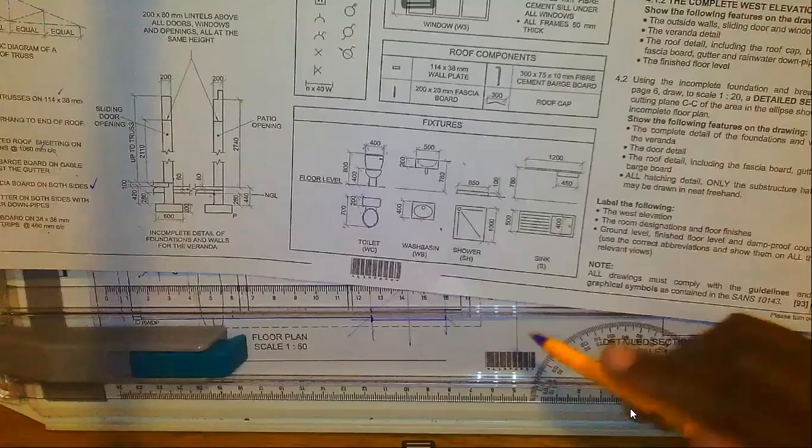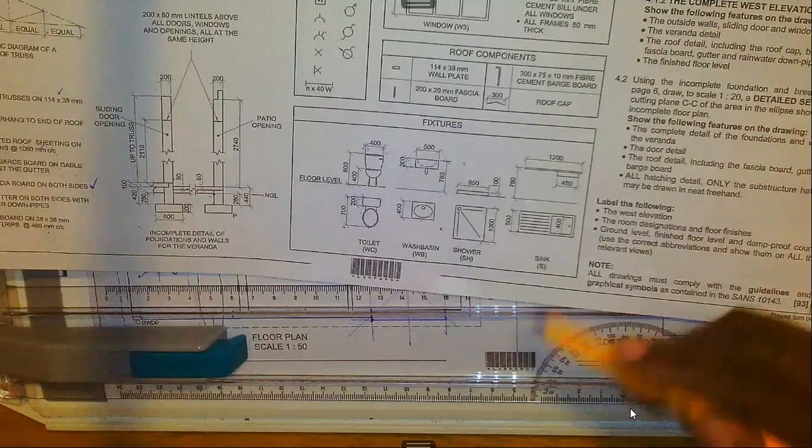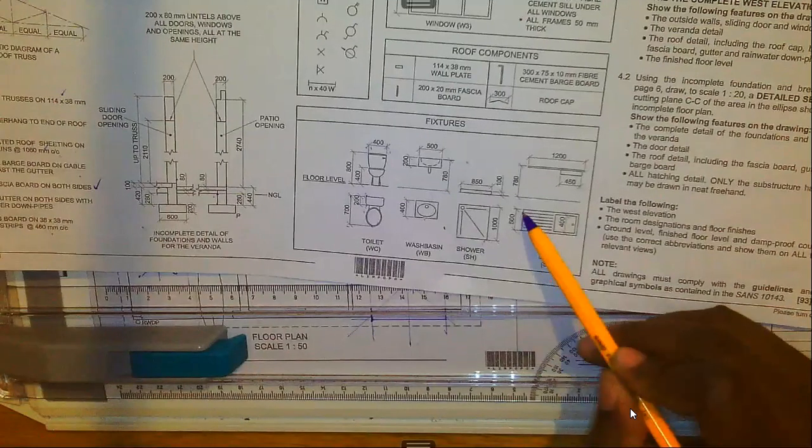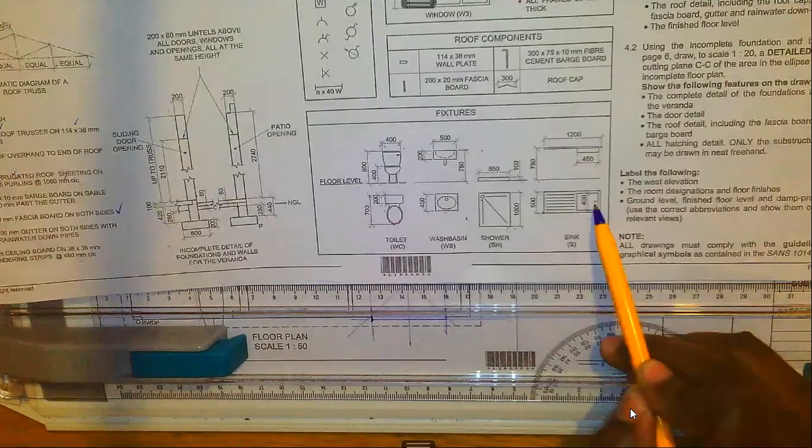What is necessary is this drawn to scale? Is this part drawn to scale? Did you factor in the drain? If you do that, you are sure to get all your marks.